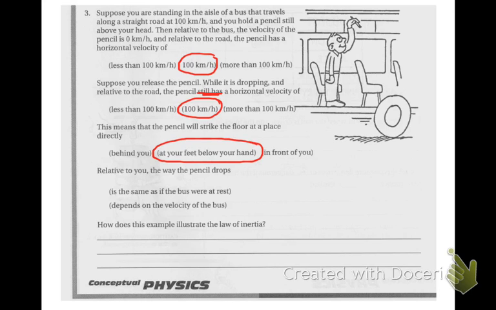Next time, try this when you're on a bus. Don't stand up because you'll get in trouble, but just do it sitting. It's going to drop straight down. Relative to you, the way the pencil drops is the same as if the bus were at rest, or depends on the velocity of the bus. We just discussed that, so it's the same as if the bus were at rest.